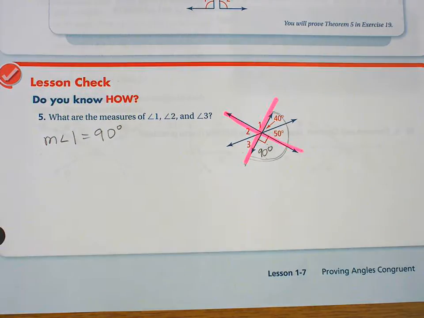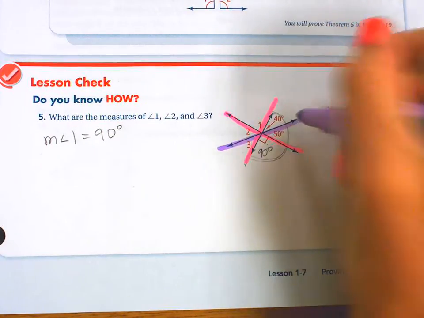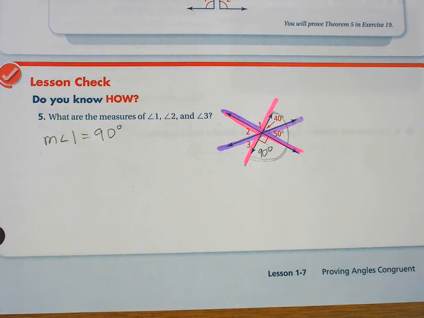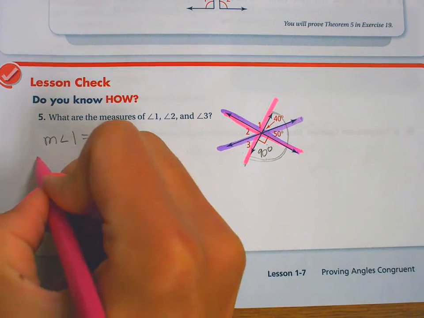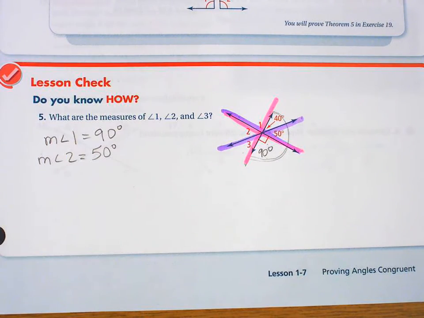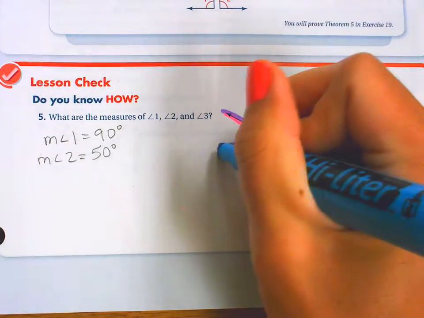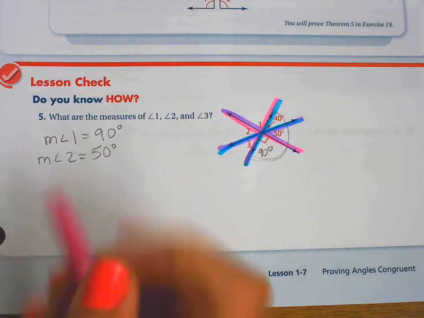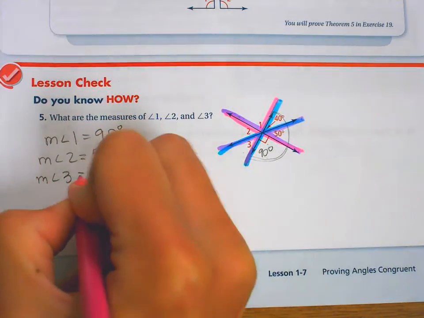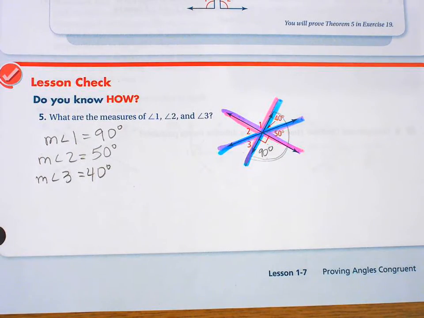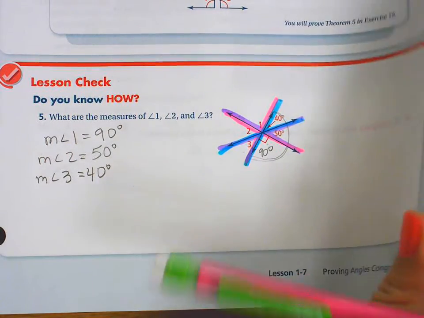And then if I do angle 2, it's like this. And so I can see across from angle 2 is 50. Vertical angles are congruent, so measure of angle 2 equals 50 degrees. And then for angle 3 is right here and here. So I can see vertical angles are congruent. Measure of angle 3 is 40 degrees. Okay, let's do maybe one more.